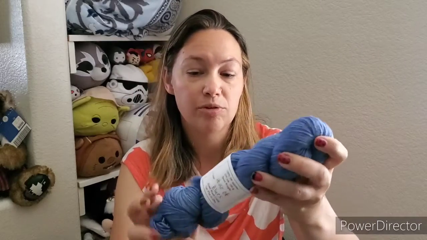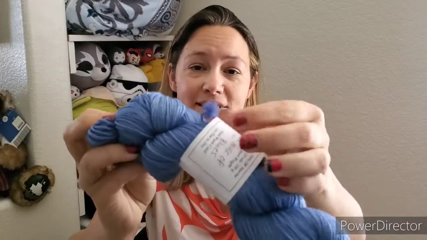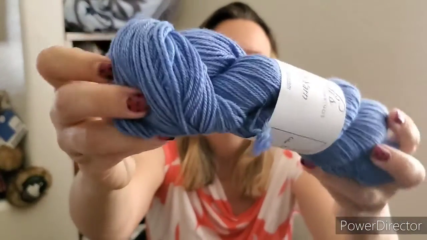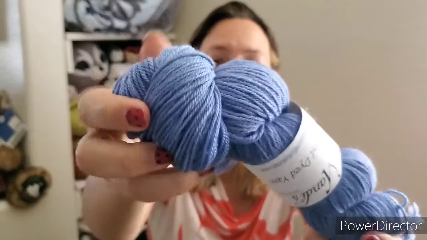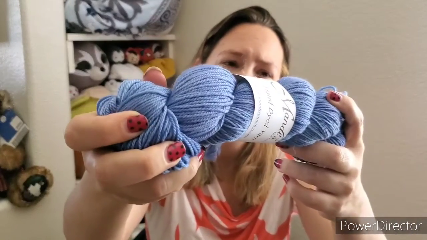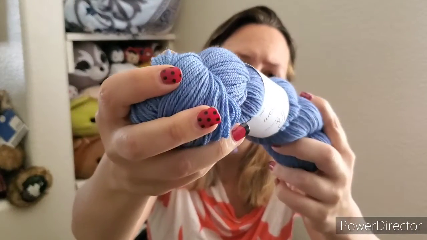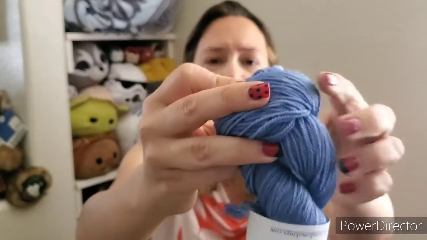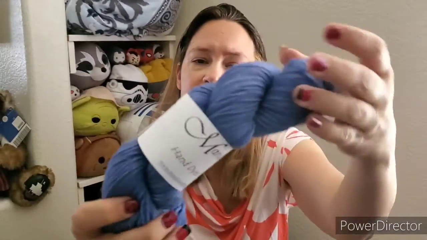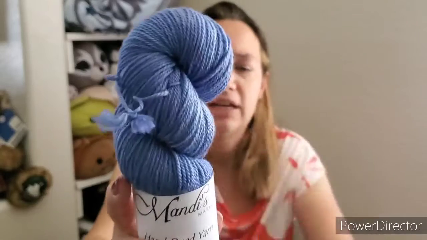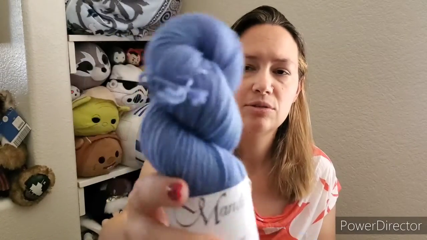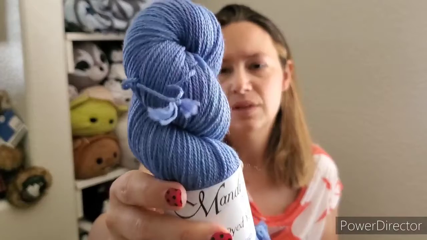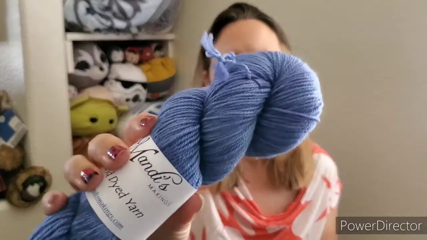this is 100% superwash merino wool. Look at how fuzzy it is. This one, I think it's a 3 or 4 ply. I think it's a 3 ply. This is a sport weight, so kind of like a DK weight, if you will, of just 100% wool. So this is the animal type fiber.